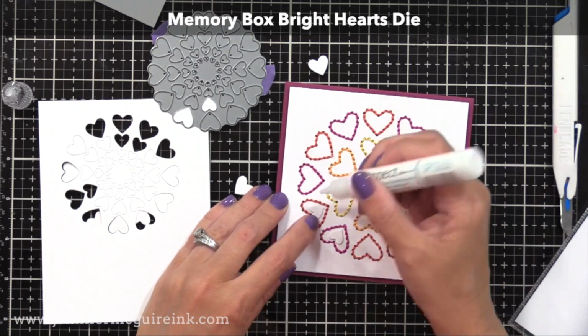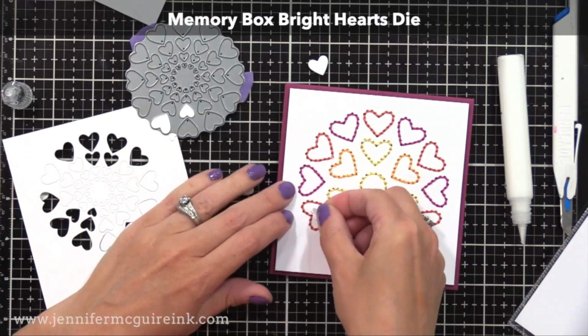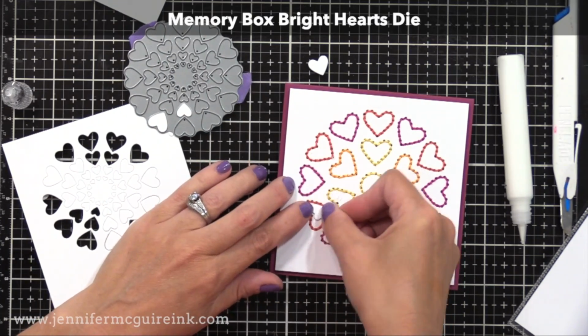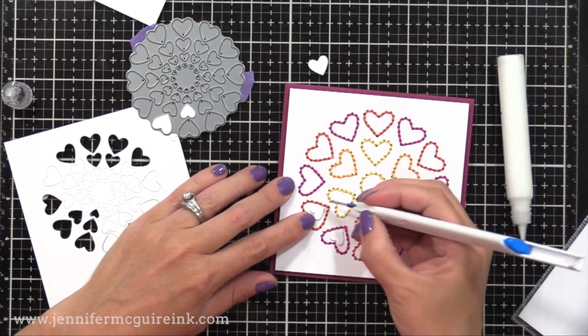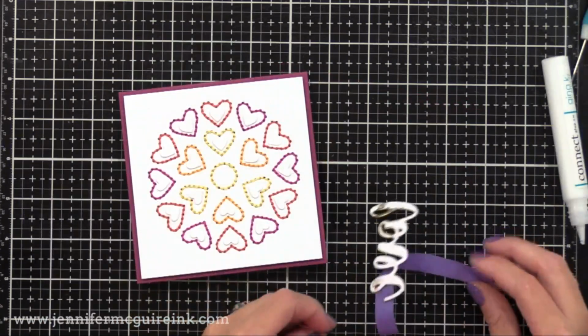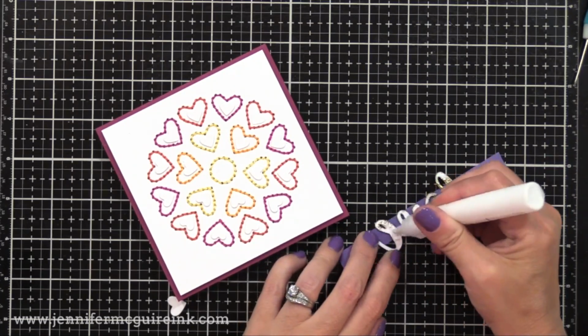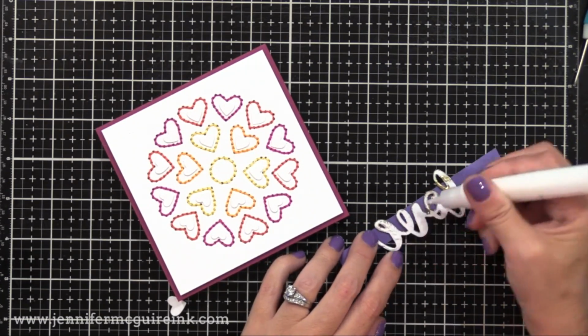I also die cut a bunch of hearts from the Memory Box Bright Hearts die. I looked around my stash for a die that created tiny little hearts that fit perfectly inside of the stitched ones, and this fit the bill. So I glued little white hearts inside of my stitched hearts. Now I have our gold love die cut.